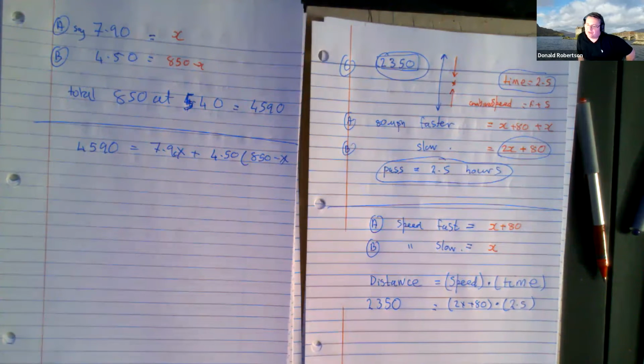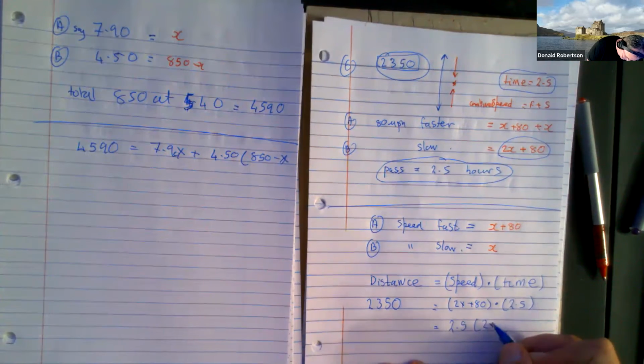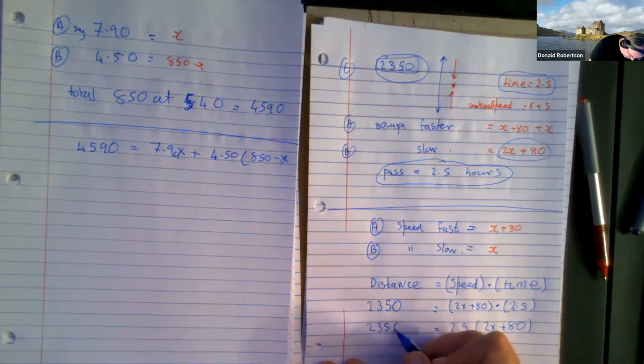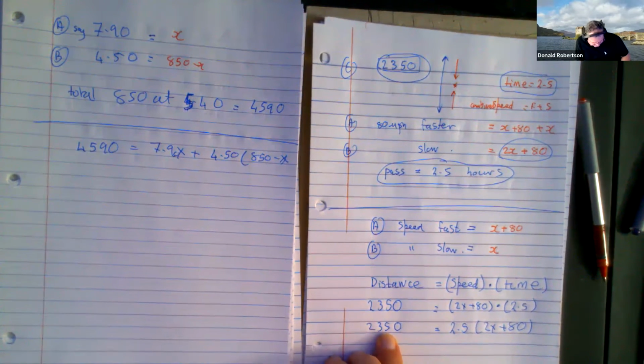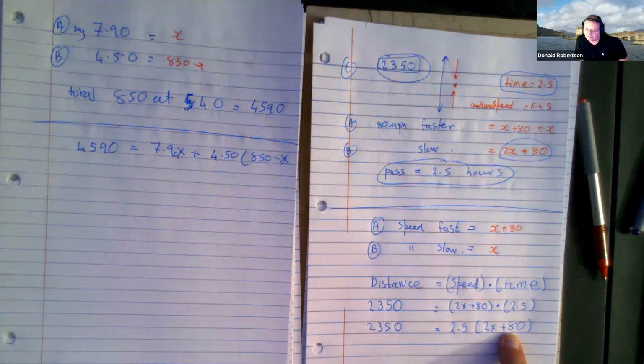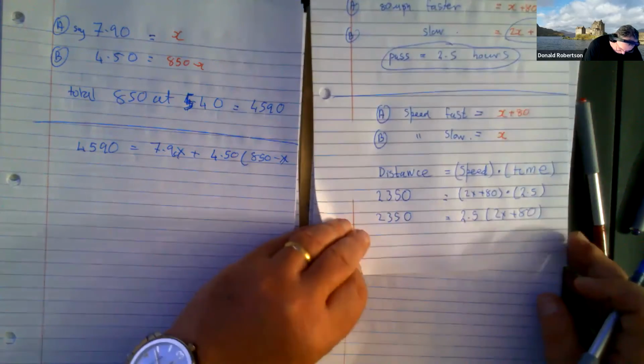So there is my equation. A lot different than the other ones. In fact, now that I see it, I'd probably put that number at the front. Wouldn't it be nicer to have the number at the front? So the total distance traveled was 2,350. It took 2.5 hours to do that, traveling at a combined speed of 2x plus 80. That's the equation that we needed to solve. Now it looks quite different from the coffee story, right? Now, at this point here, we have an equation. So let's just take it a little bit further and see what the solution is.